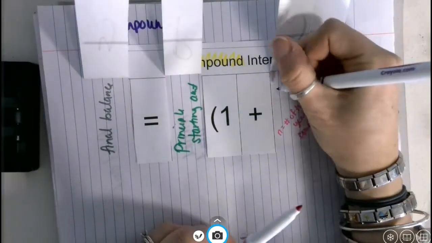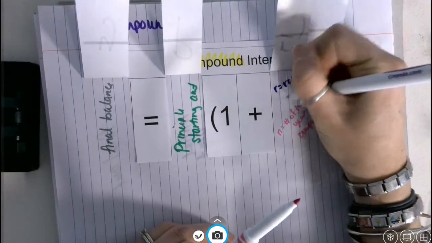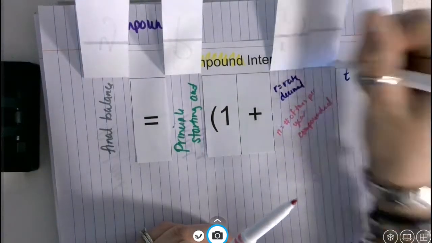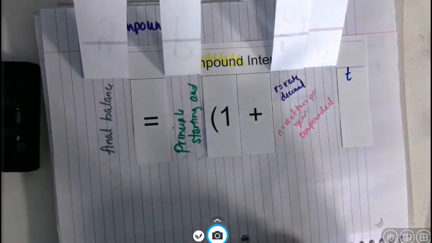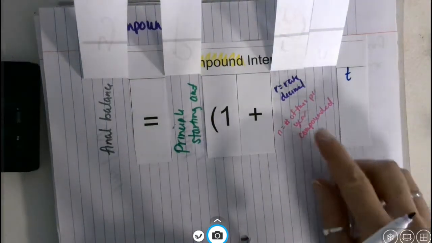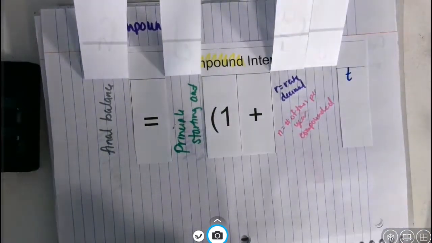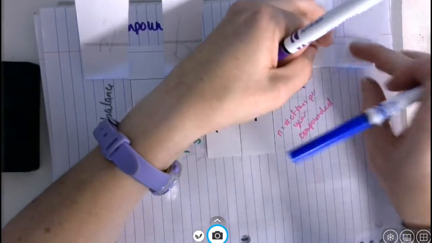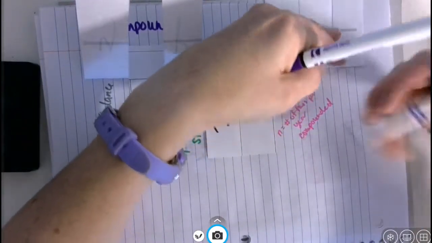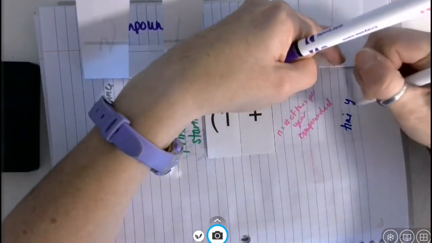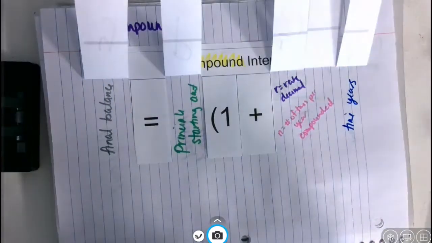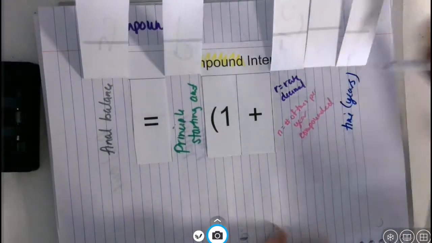So then R is my rate, again in decimal form. So if you get a percentage, go ahead and turn it to a decimal first. Remember, the N is the number of times per year that it's compounded. And here my T, of course, is my time, and this one is in years. So that's an important piece: time is in years.